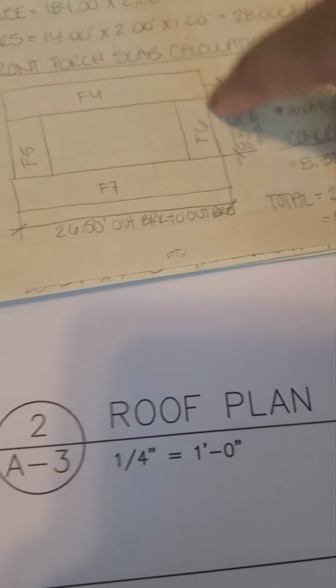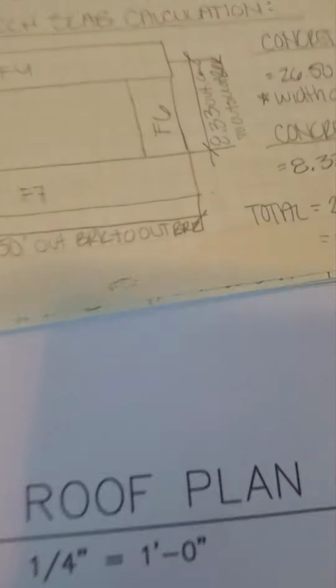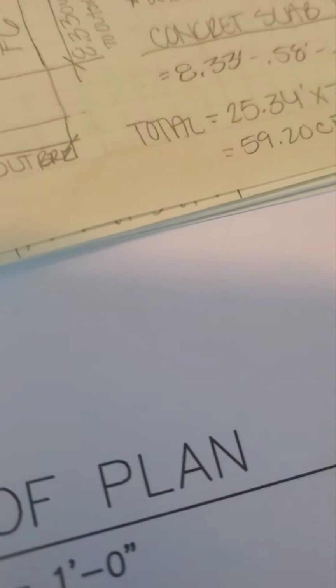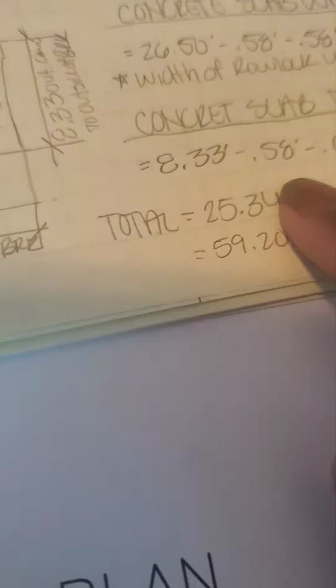I took off 7 inches from both sides, so 7 inches from this side and 7 inches from this side inward to get my 25.34 length. And then for my concrete slab depth, I took my 8.33, subtracted out again 7 inches, and then subtracted out a full 8 inches from the rear.